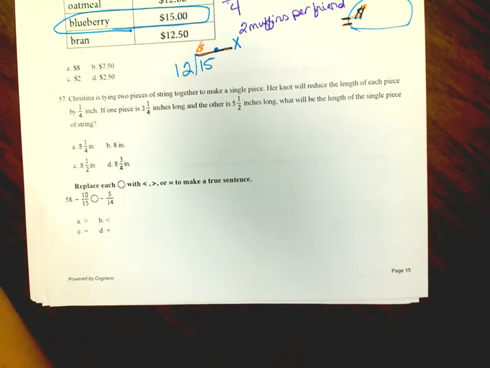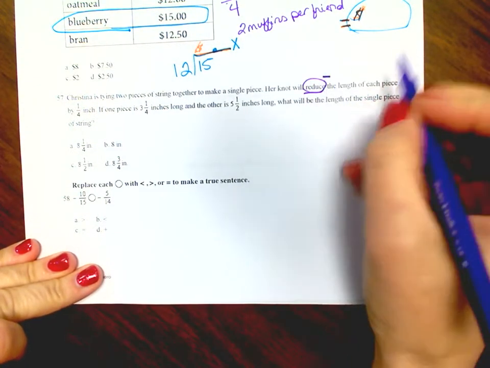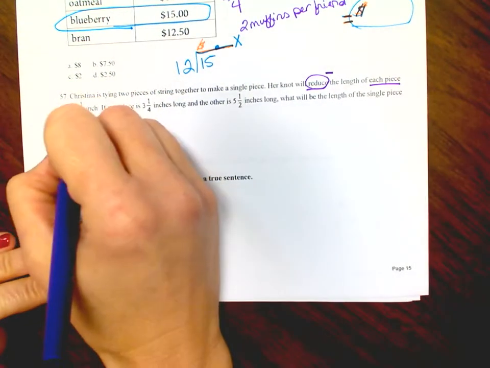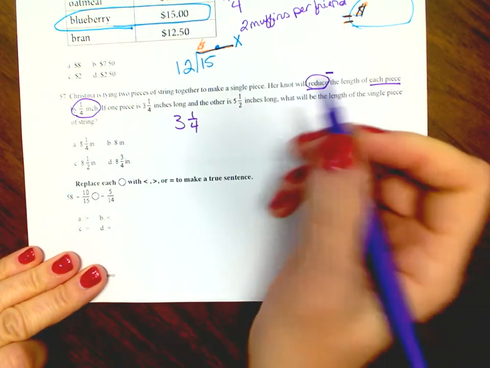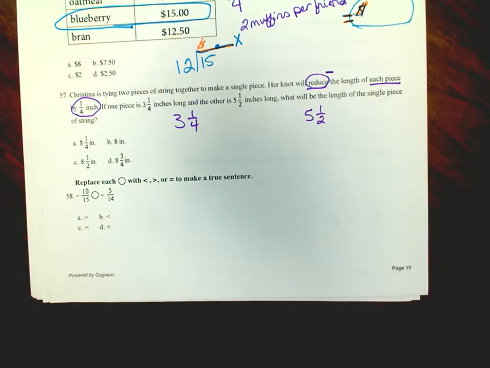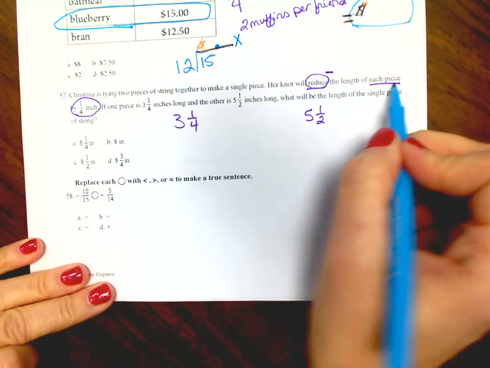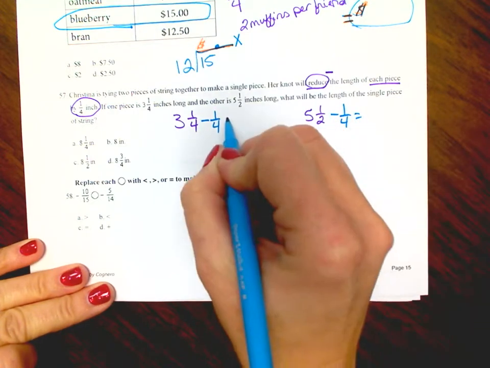Number 57. Christina is tying two pieces of string together to make a single piece. Her knot will reduce the length of each piece. Reduce means shorten, so we're going to subtract 1/4 inch from each piece. One piece is 3 1/4, while the other length is 5 1/2. So what will be the length of the single piece of string? So remember, it's going to reduce the length of each piece by 1/4. So I need to subtract 1/4 for each piece for the knot.